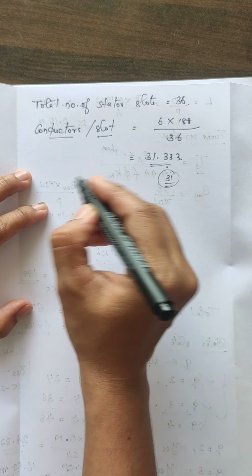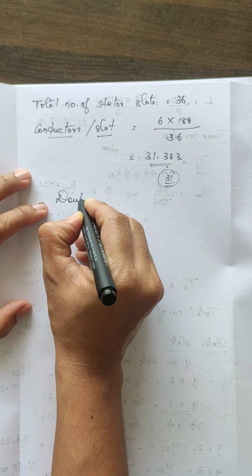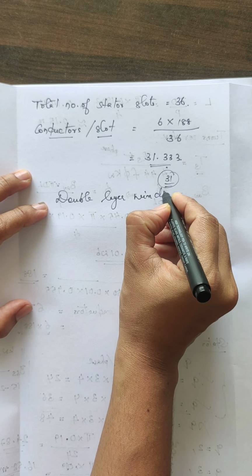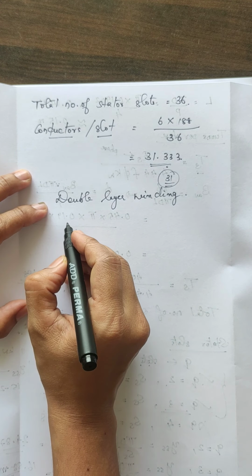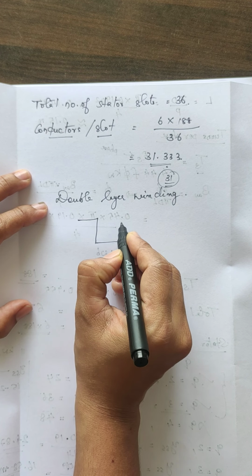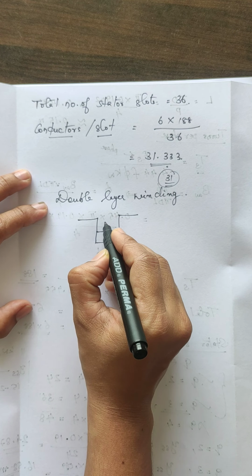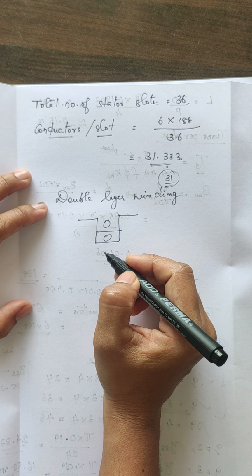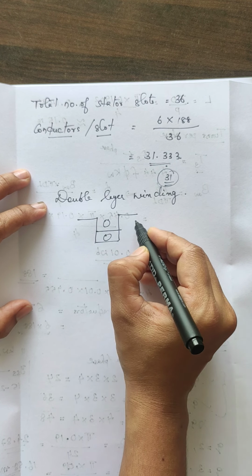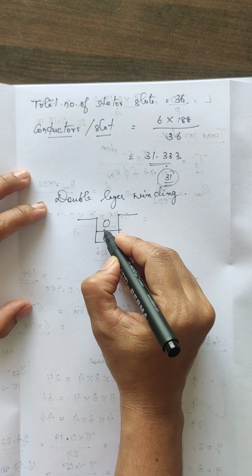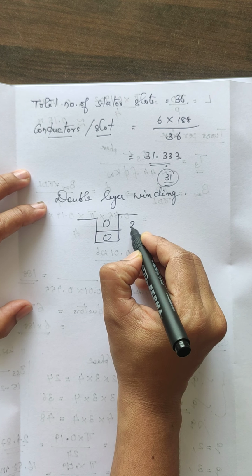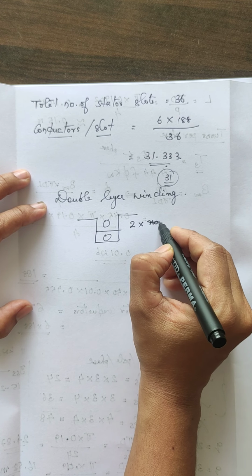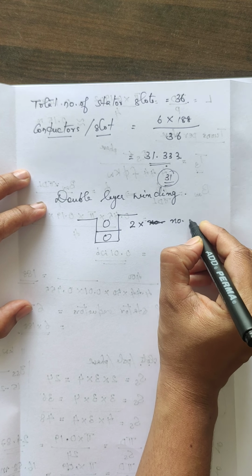But in the question it is given that we have to use a double layer winding. So what is a double layer winding? In a double layer winding, in a particular slot, there are 2 coil sides. There are 2 coil sides per slot. So that is a double layer winding. So total conductors in a particular slot will be 2 into the number of conductors per coil side.